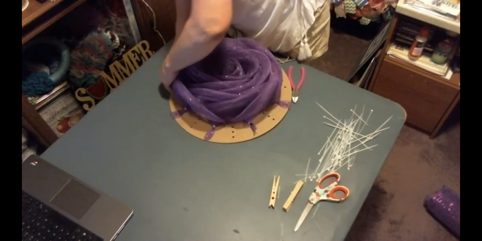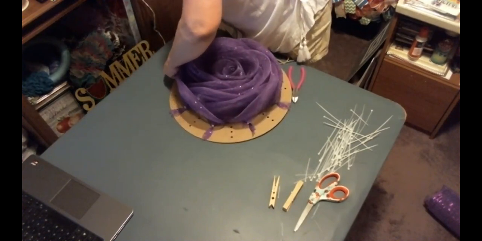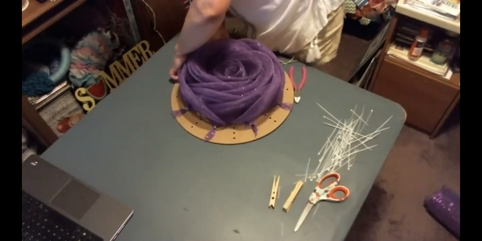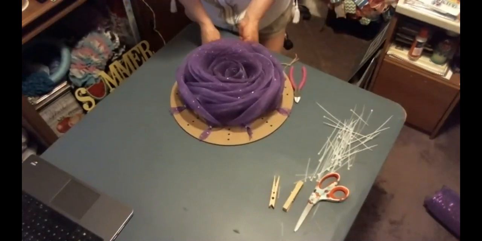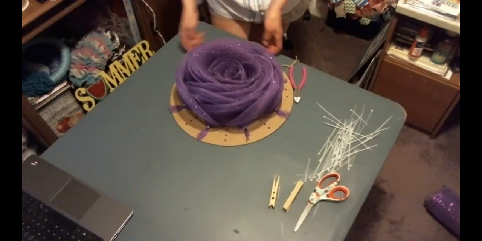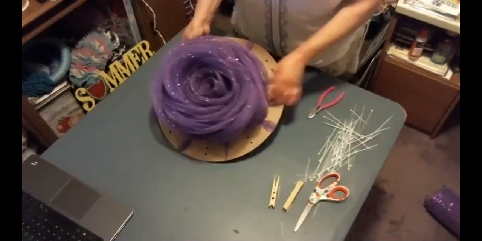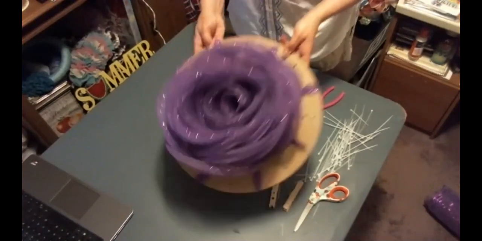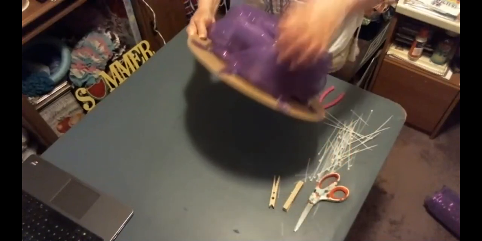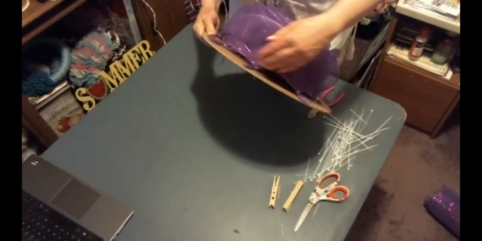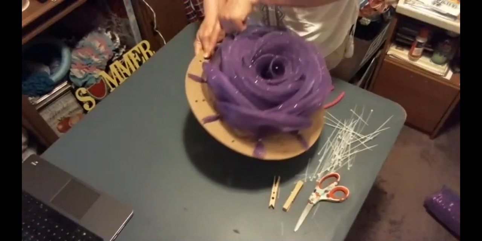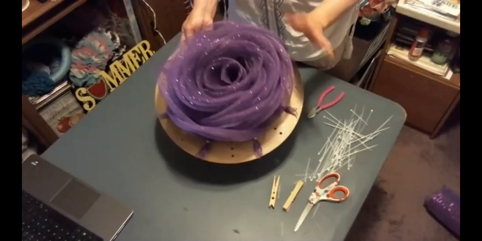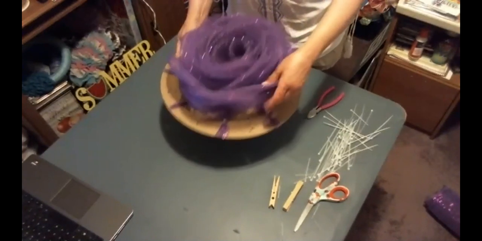But don't worry so much if these are popping out as you're wrapping it, because when we add our last row of petals, which is where we are right now, we're going to glue. This is what we have so far. How pretty. But this last set of petals is going to be glued down to the board, so you're not going to have to worry about your rows coming apart.